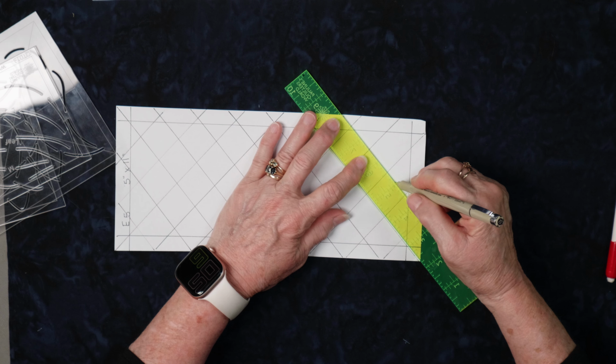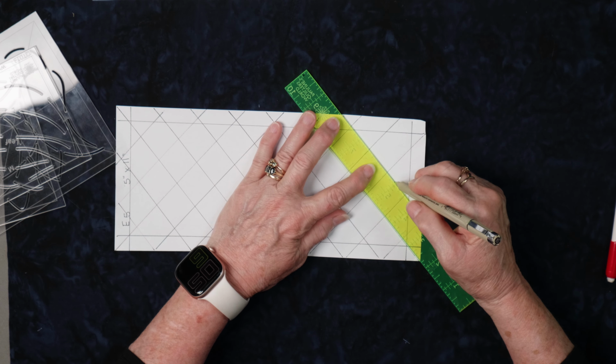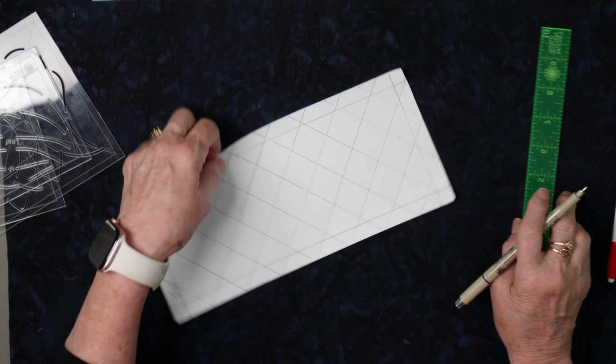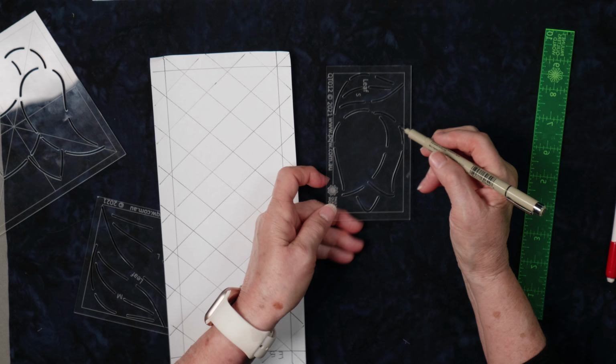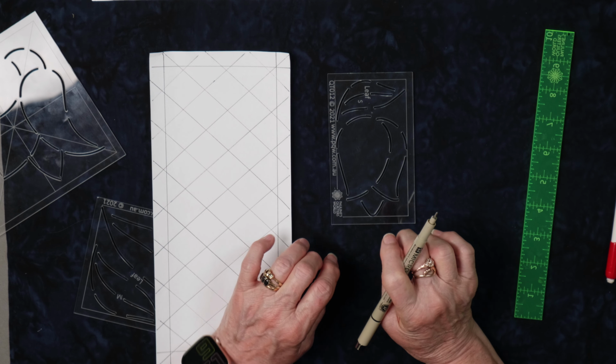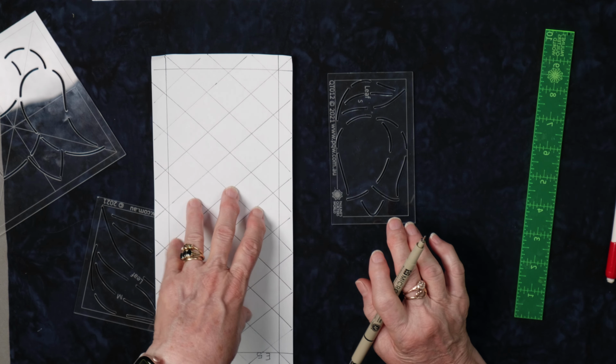So that's all you're going to have to do with this block, is just mark up that grid. And then wait for the episode where we're going to be showing you how to use this little bud and the leaf. We're going to make some bias stems and we're going to applique over the top of the quilting, just for something different, because in this series we're trying to give you as many different techniques as possible so that you can use them in future projects that you may want to do. So that's where we've got that one done.